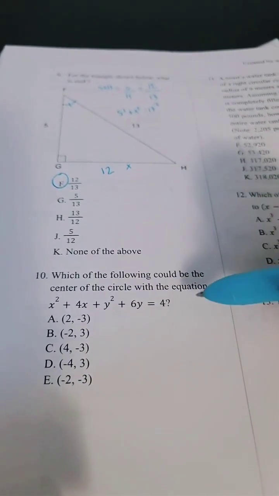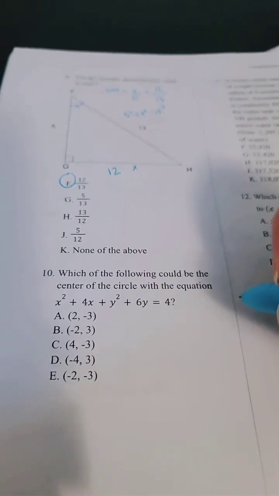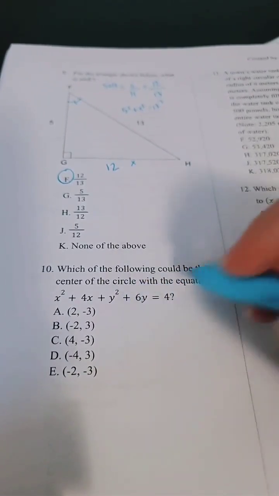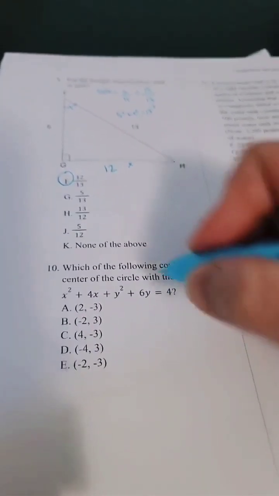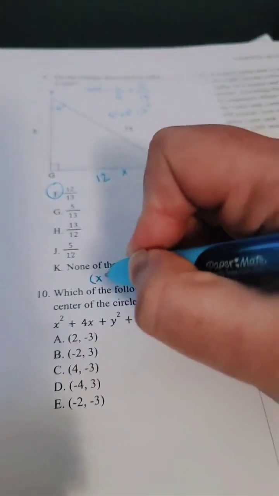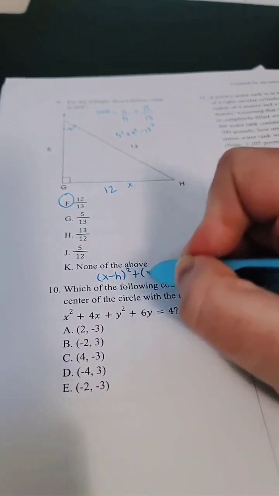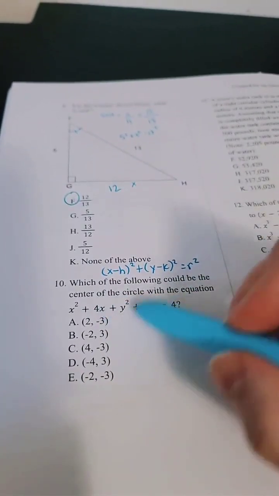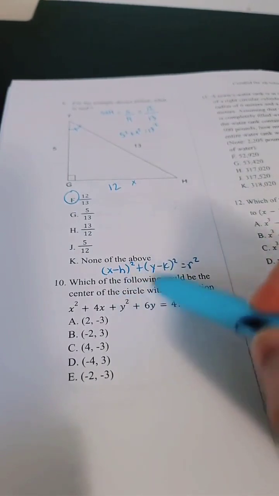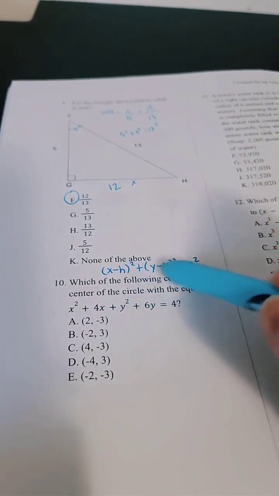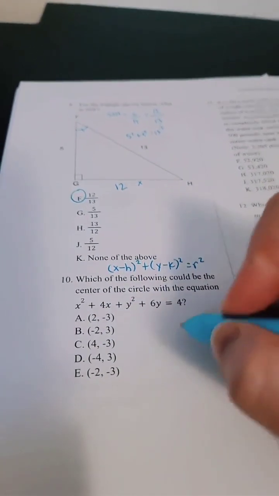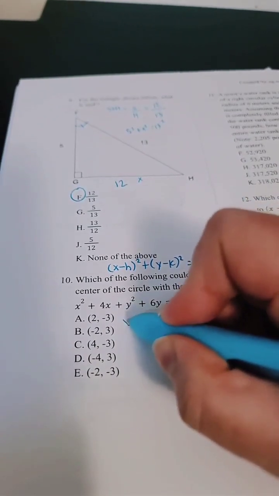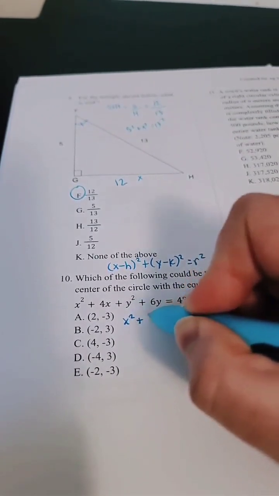So then for number 10, it says, which of the following could be the center of the circle with the equation, this right here? So if you remember learning the equation of a circle, it looked something like this. Now, this does not look anything like that, so we have to fix that. We have to make this look like the equation of a circle that we're used to. The way we do that is by doing something called completing the square. So I'm going to set that up.